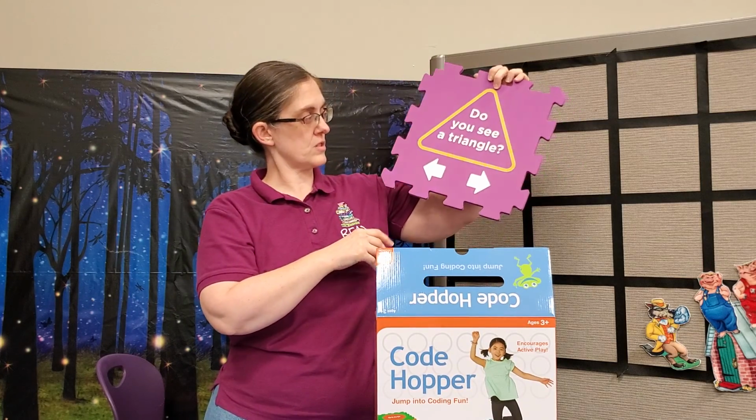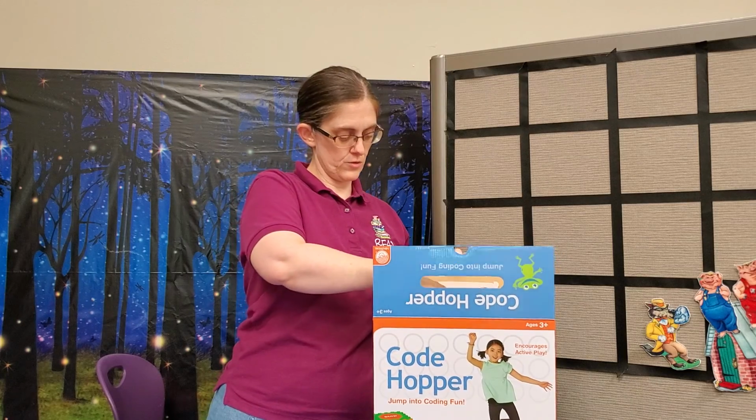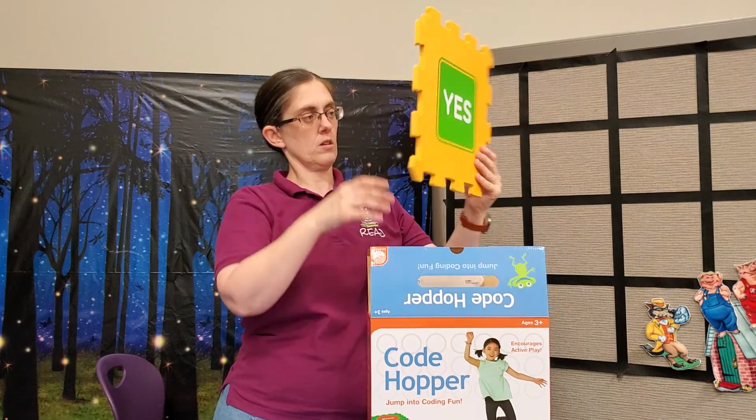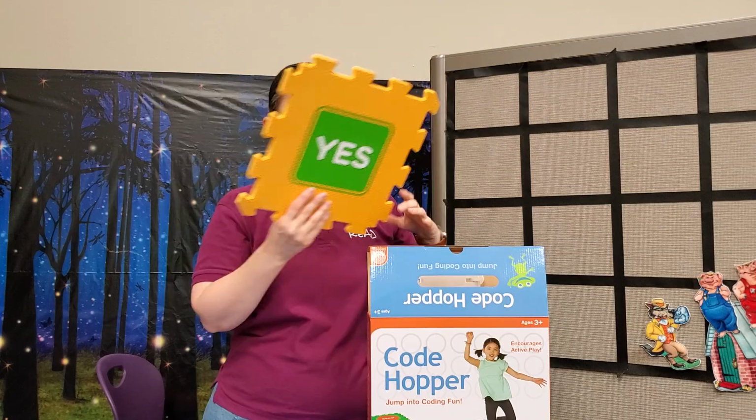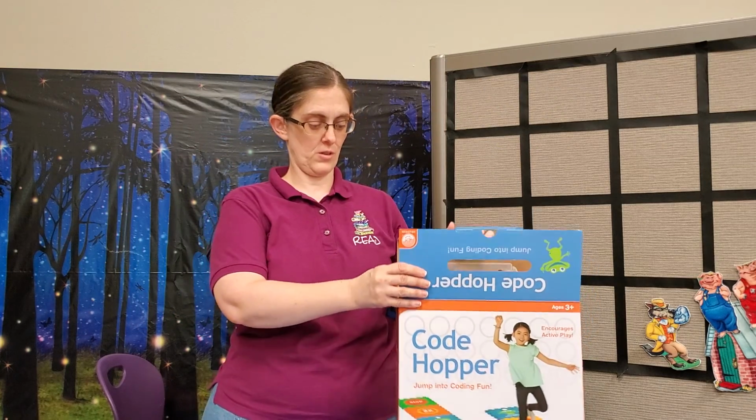This one is, do you see a triangle? And then there's just different things like yes. And so you can code your hopscotch and you have to do what it says. So that's really cool and fun too.